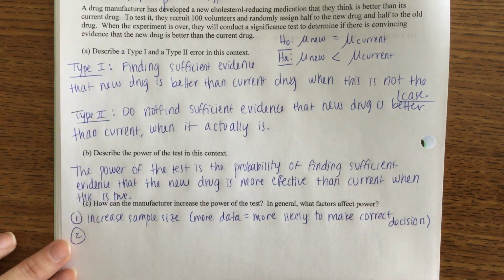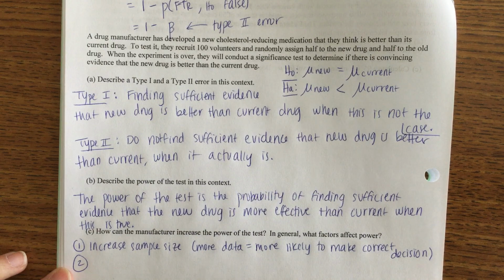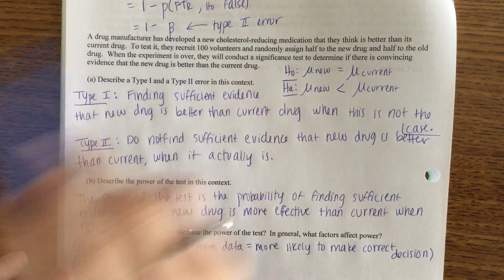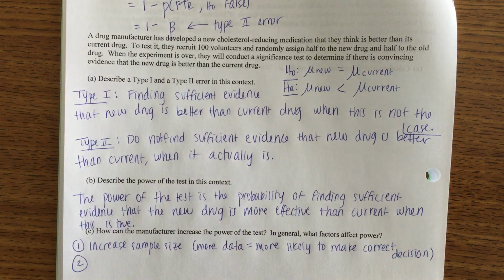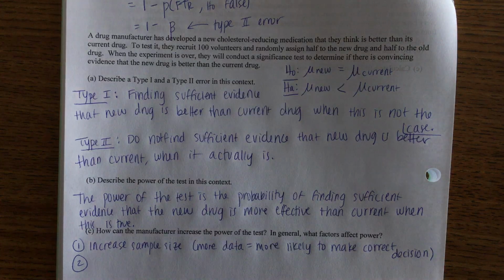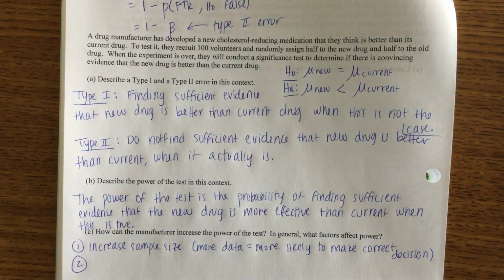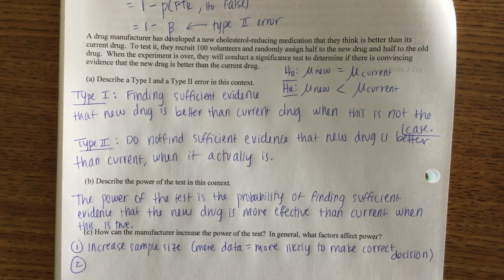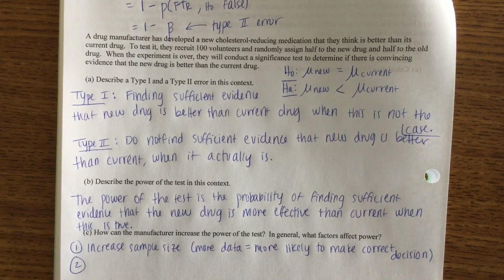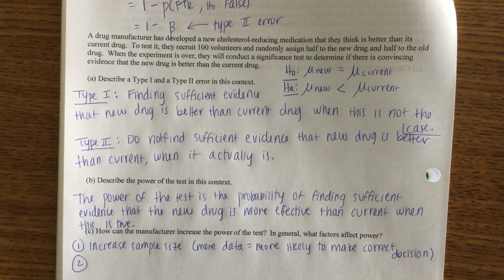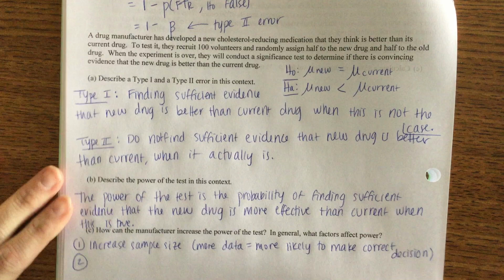Second way has to do with alpha. So knowing that power is 1 minus beta, what would we have to do to alpha to increase the power? What do you guys think? Increase? Margot, why does it make sense to increase alpha? Because they're inversely related. Right.